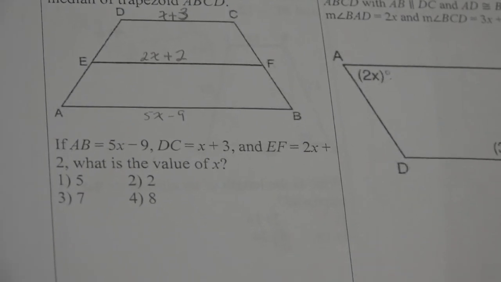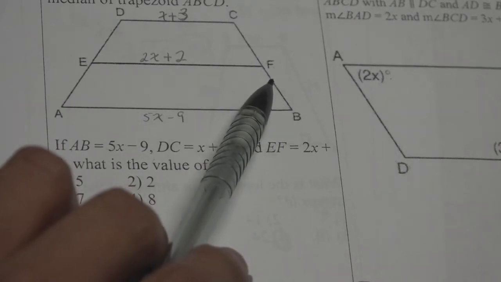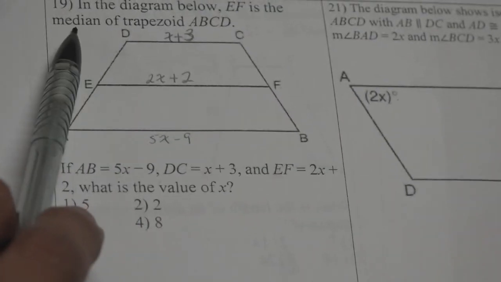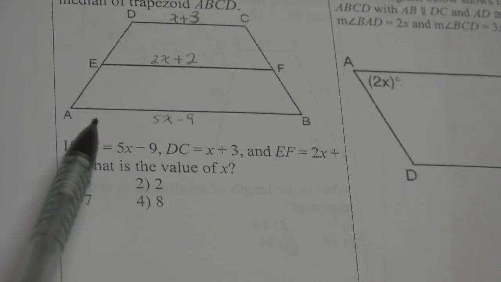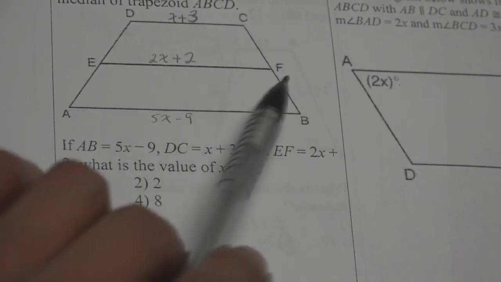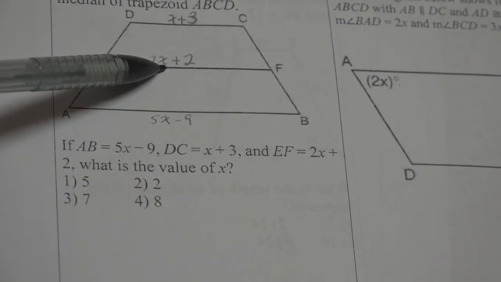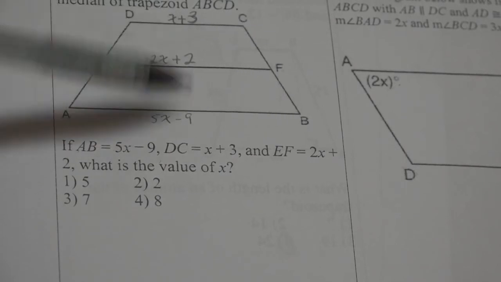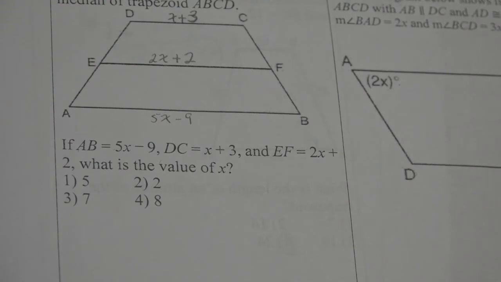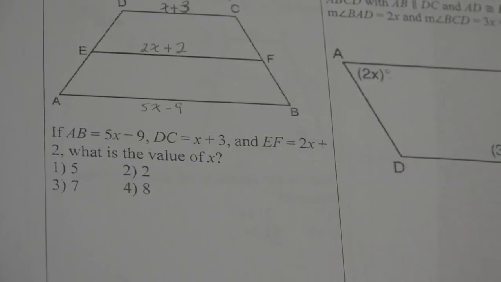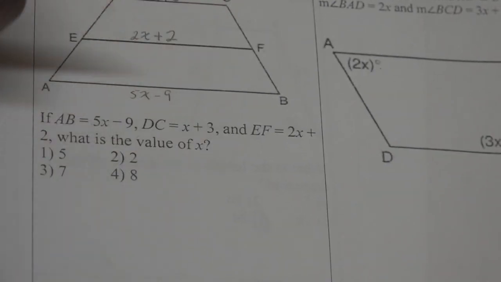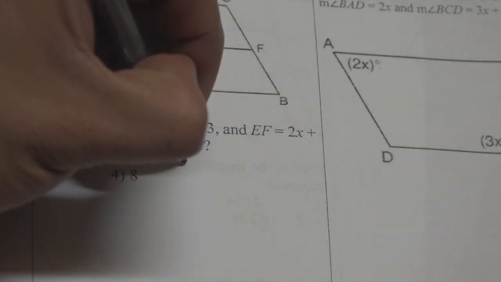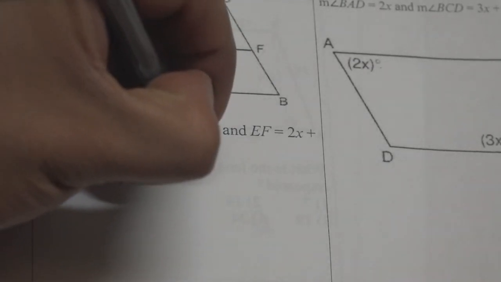Okay, so we know that this is the median, because it's telling you right here that it was the median. And how do I find this? Well, you add these two bases up, divide by 2, and equal it to this one, because this is the average of the two bases. So basically I'm going to take the top base, x plus 3.